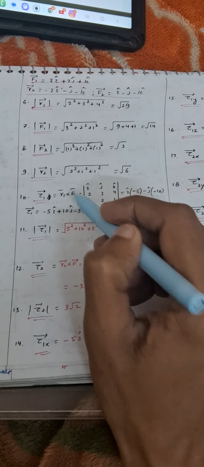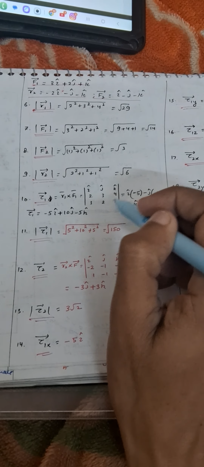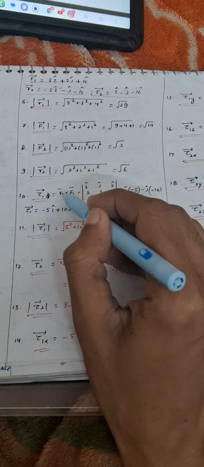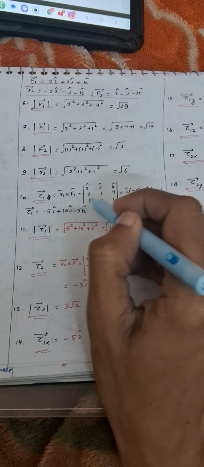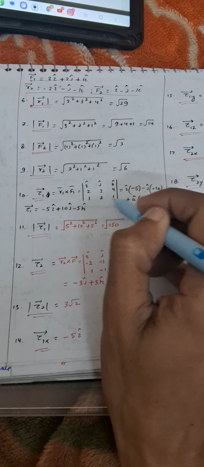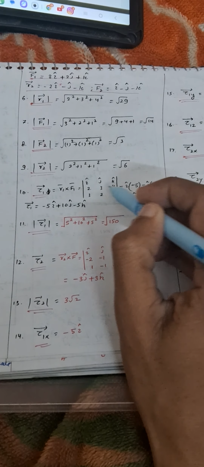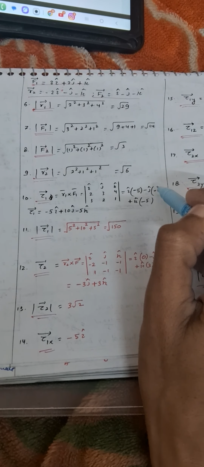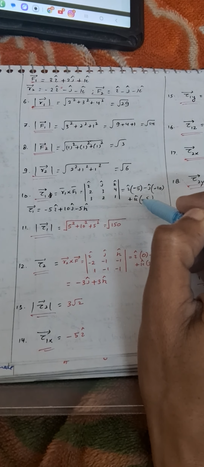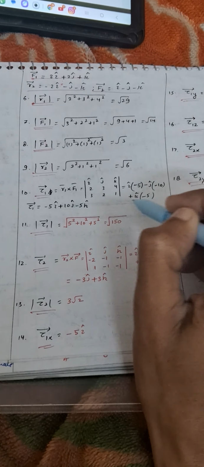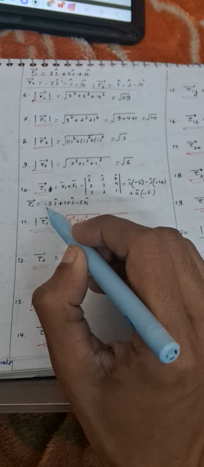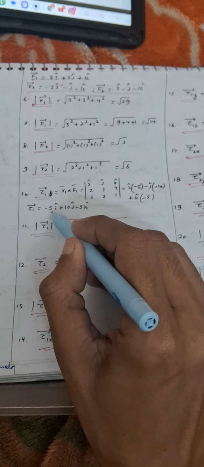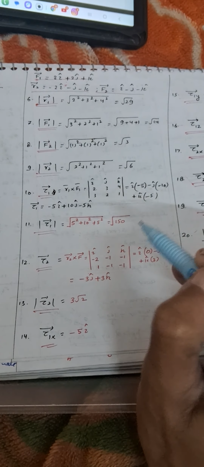Next question is we need to find torque 1. So torque 1 is R1 cross F1. So we use the determinant method. We write i j k, then components of R1, which is 2, 3, 4, then components of F1, which is 3, 2, 1. Then solving this, we have i cap into 3 minus 8, minus j cap into 2 minus 12, plus k cap into 4 minus 9. So after solving, we have torque 1 is minus 5i plus 10j minus 5k.